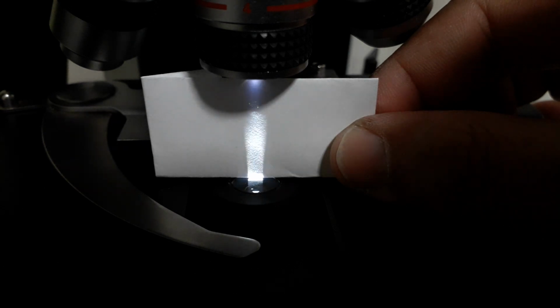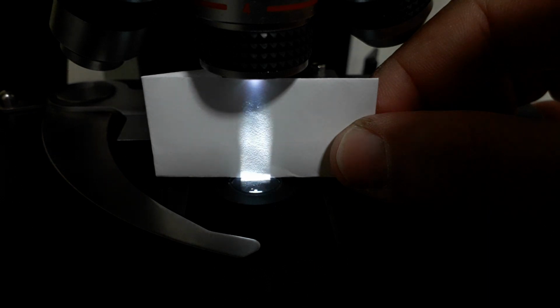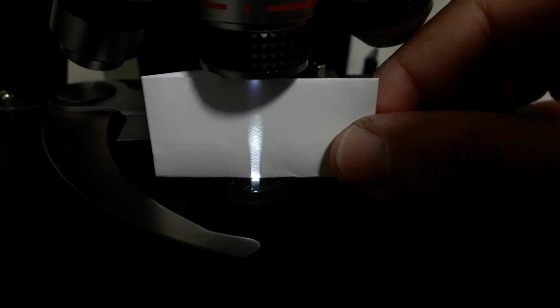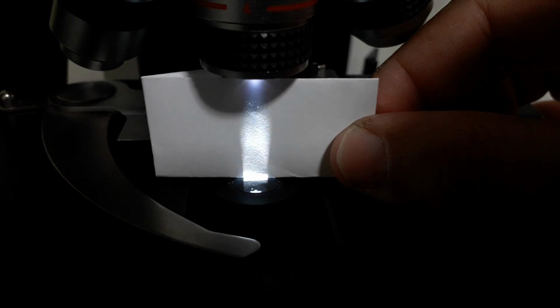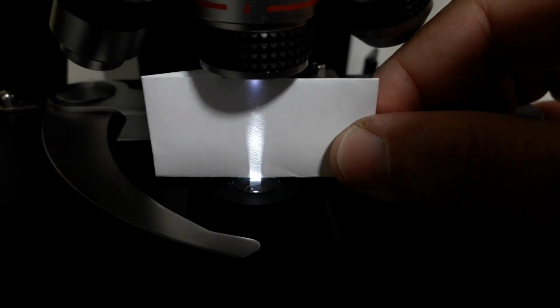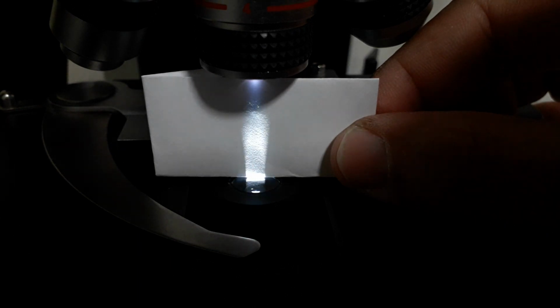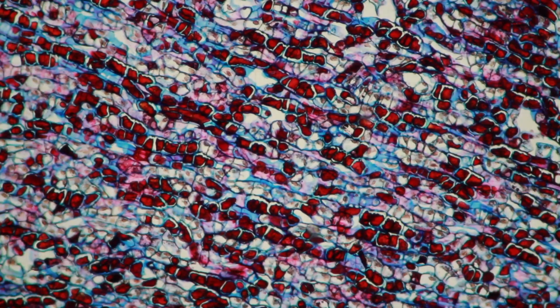As a consequence of this, you are able to limit the light only to the part of the specimen that actually needs to be illuminated, and this significantly reduces stray light, and it also ensures a very uniform illumination, which is especially important when doing photographic work.